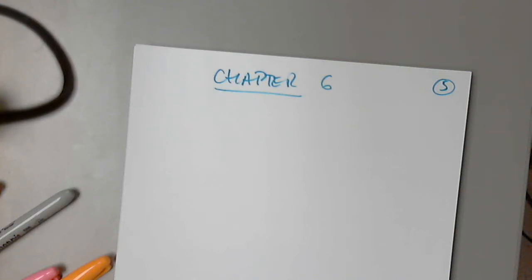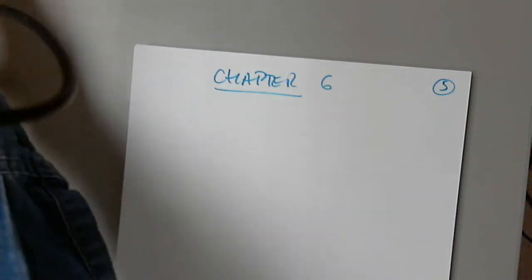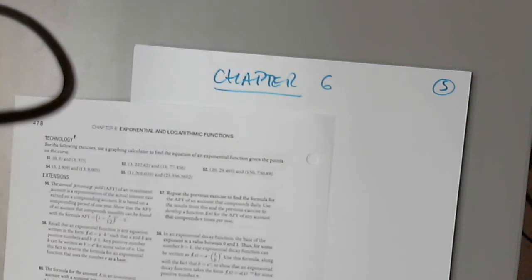After we started chapter 6, we looked at a word problem that has another possibility of solving it, which was this one, 63 on page 478. And I like to explore the other possibility. So, 478, 63. Yes.